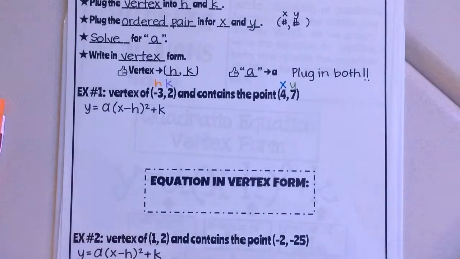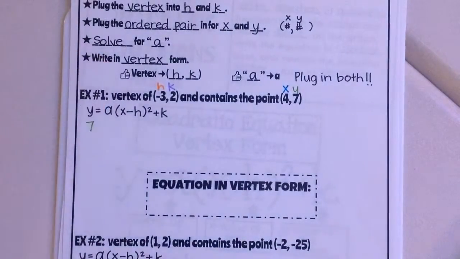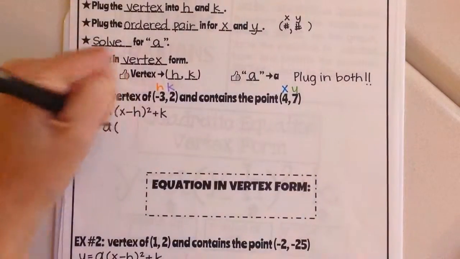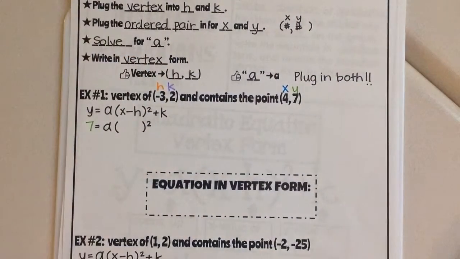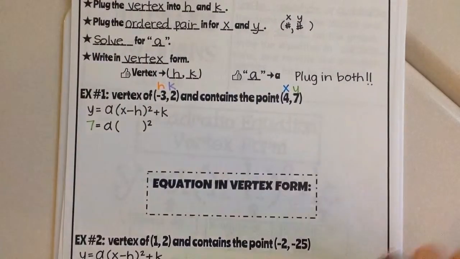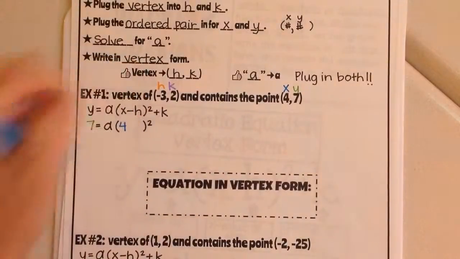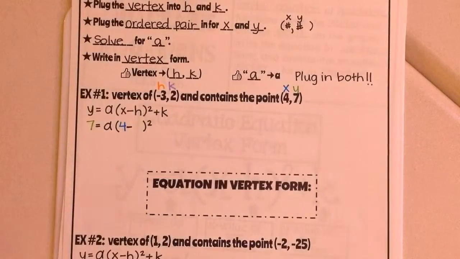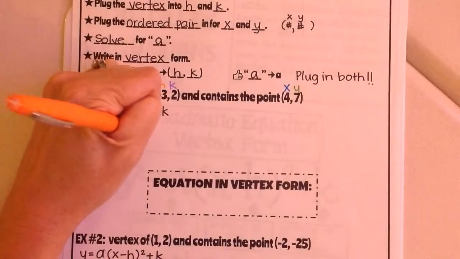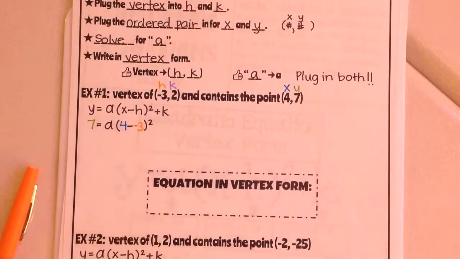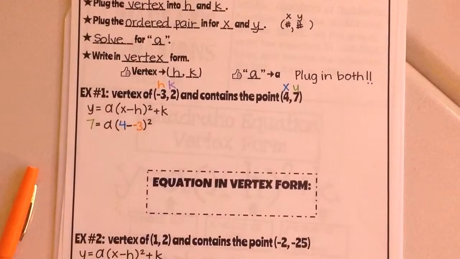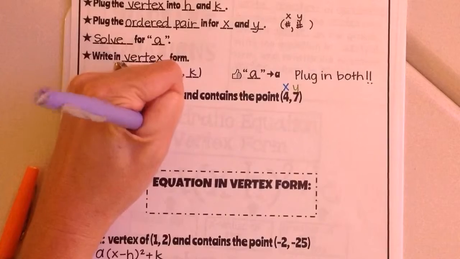So I'm going to start with y. I'm going to plug in 7 equals, again, I don't know a's value, so I am going to leave the a there, and I'm going to plug in for x. So I need my x value. That would be 4. I want to see that subtraction sign, so I'm going to leave the minus sign there, and now I'm going to plug in for h. So that would be a -3. And then make sure you close up your parentheses squared, and now I need to put in k, and since k is a positive, it is going to be +2, because k is a positive 2. No sign change with k.